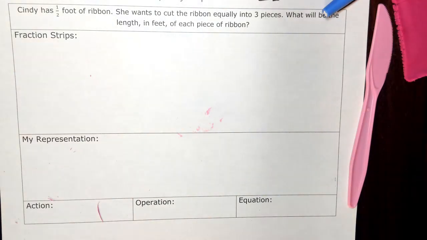Okay, so our story begins with Cindy has 1/2 foot of ribbon. She wants to cut the ribbon equally into 3 pieces. What will be the length in feet of each piece of ribbon?